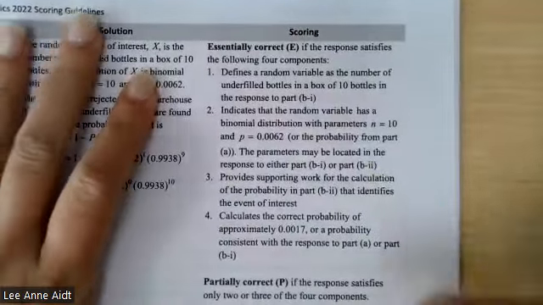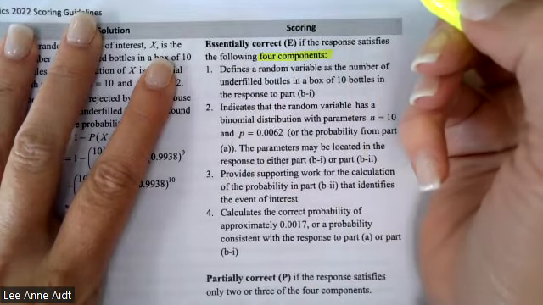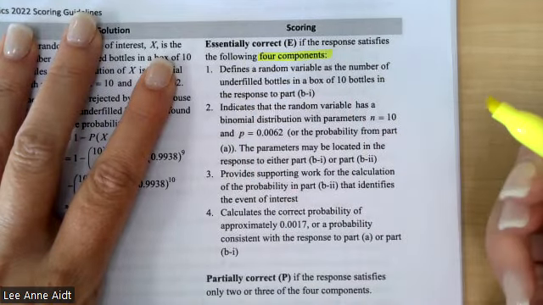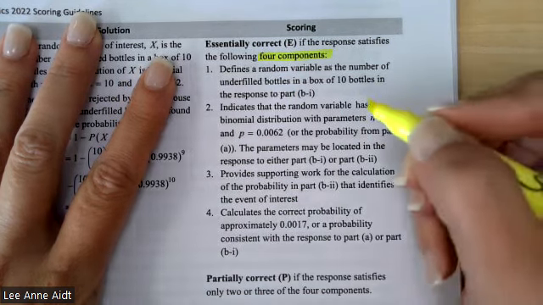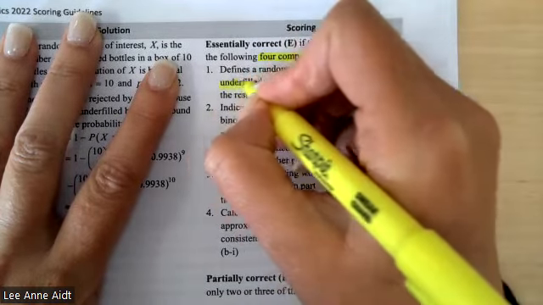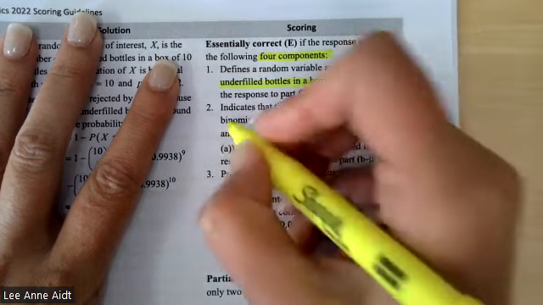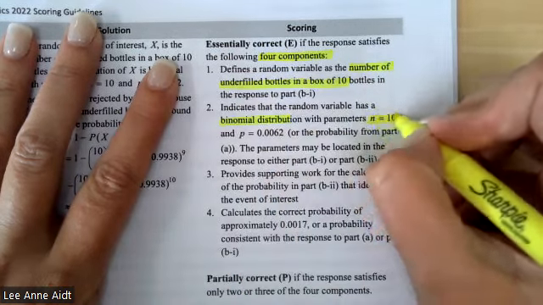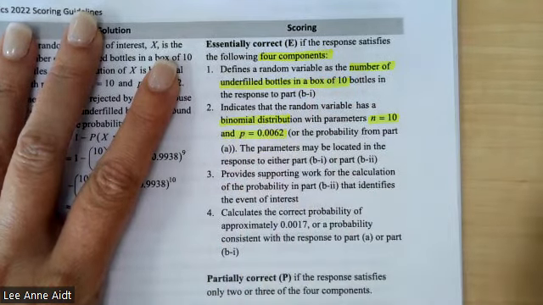All right, B. Oh goodness, you need 4 components. I also think that this was hard. So if you found this hard, I was not surprised. Defines the random variable as the number of unfilled bottles in a box of 10. Okay. Indicates that it is binomial with n is 10 and p equals 0.0062, or your incorrect probability from the previous one.